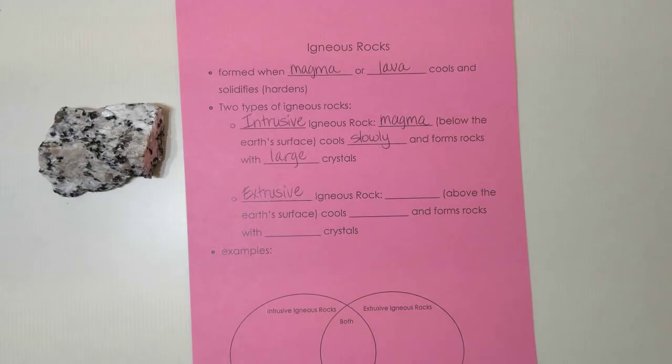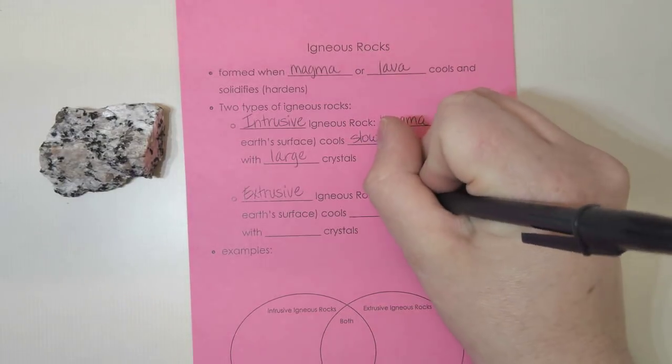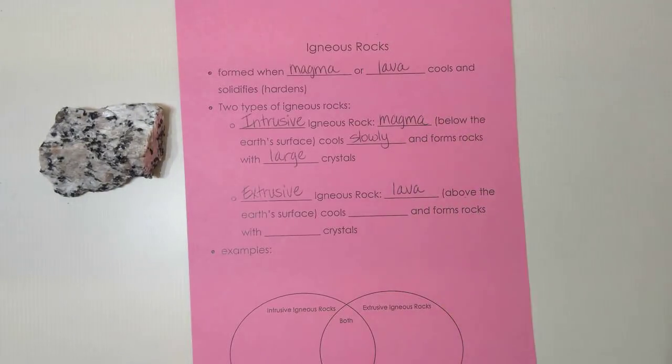Since it's outside of the Earth's surface, now what we're talking about is not really magma, but it's actually lava. A lot of the extrusive rocks are found around the sides or at the base of a volcano. And when that lava comes to the surface, it actually cools very quickly, since it is much cooler, if you think about the temperature difference, above the Earth's surface as compared to below.